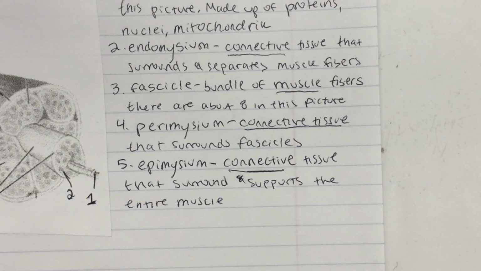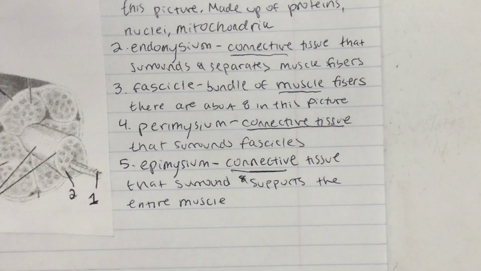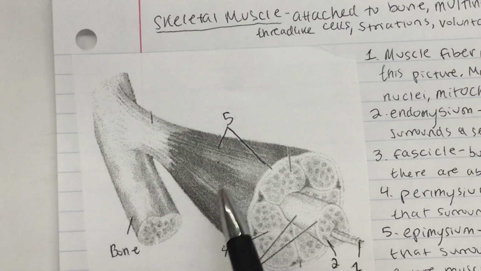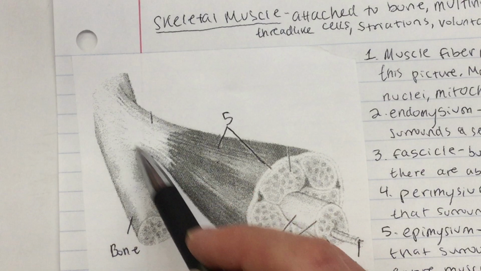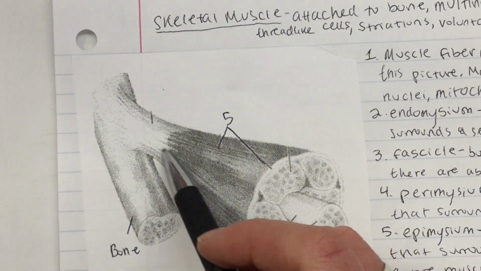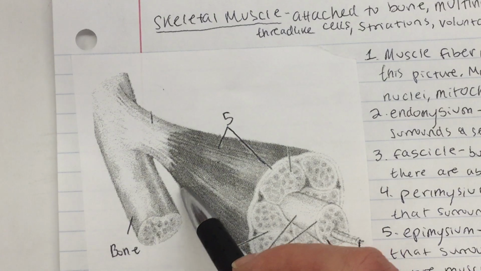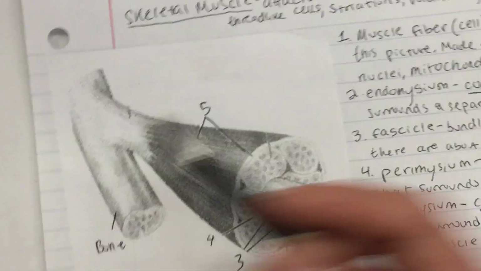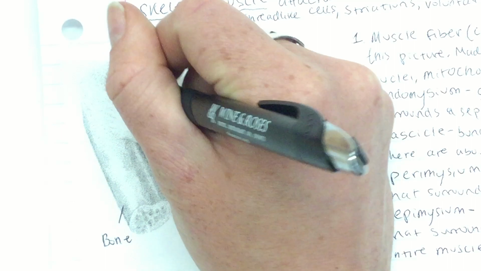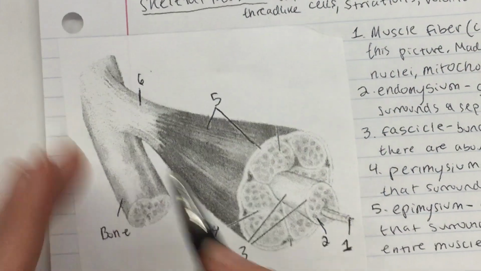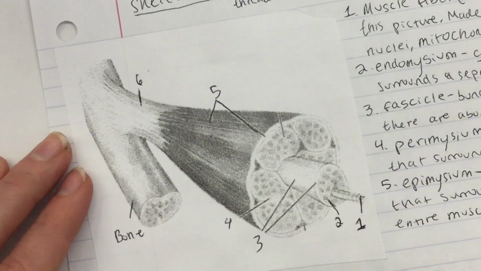Now the epimysium, if you look, it continues all the way back to the bone, but right here it changes color. Why? What does the epimysium turn into right here? What connects bone to muscle? A tendon, yeah. So right here is a tendon. So we're going to label that number 6, this white part. It's just an extension of the epimysium that connects the muscle to the bone. So that's going to be number 6.